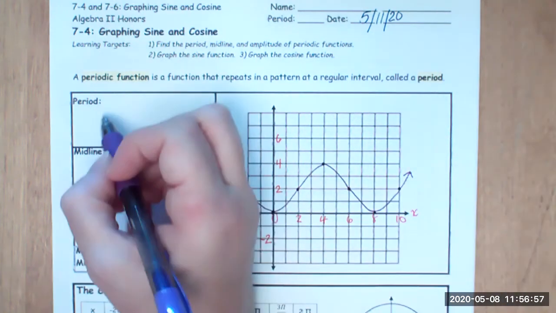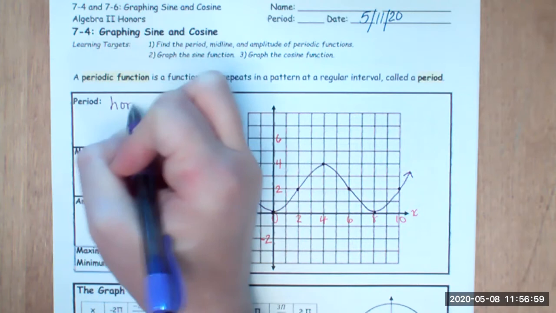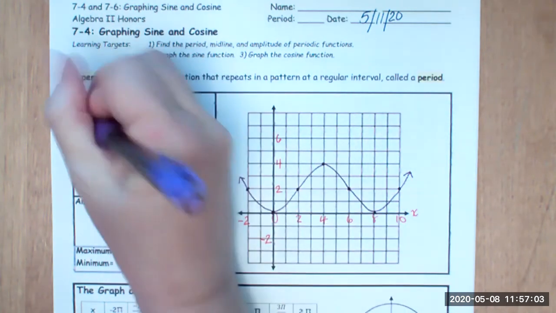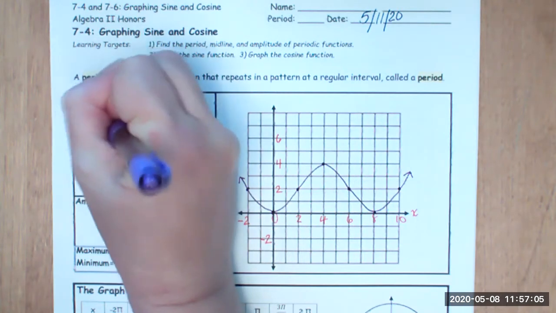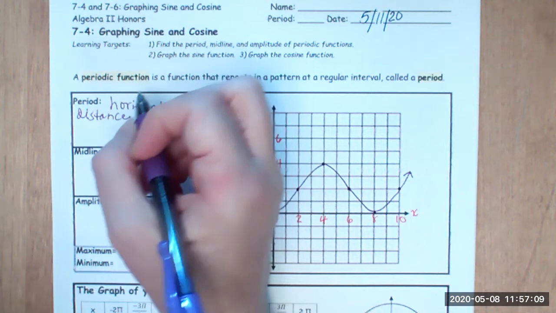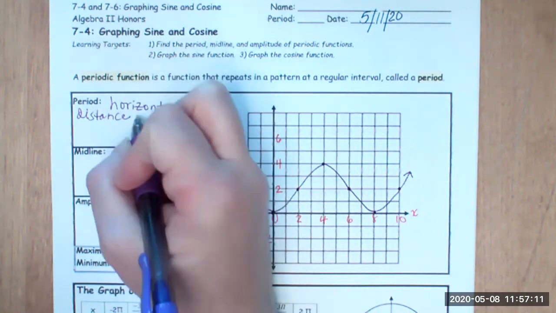So the period is the horizontal distance, in other words, the distance from side to side, required for the graph to complete one repetition or cycle.